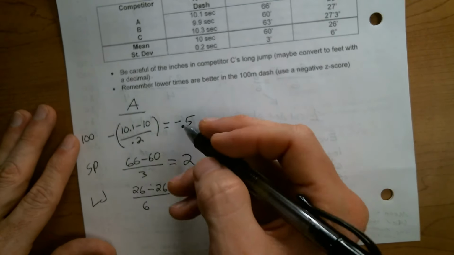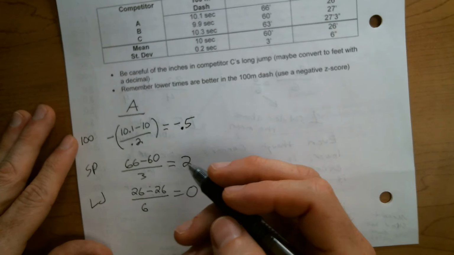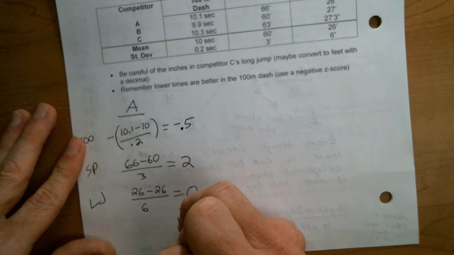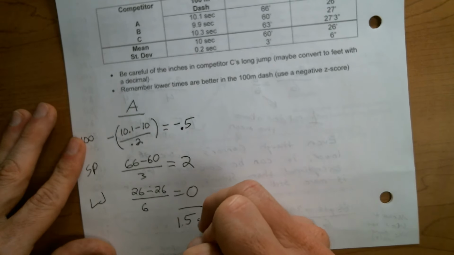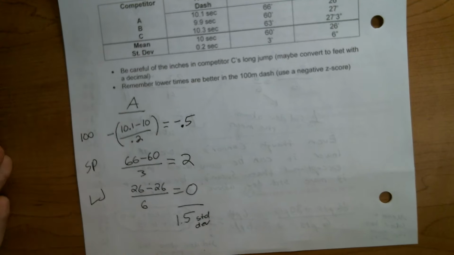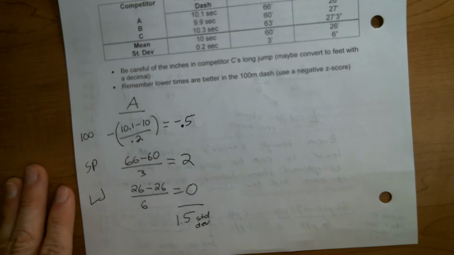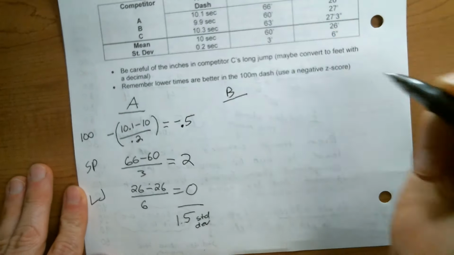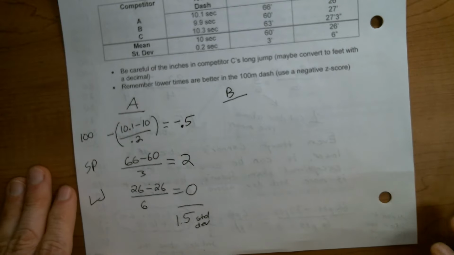So if we wanted to combine all of these together, because now remember the units have been erased, we could say competitor A was 1.5 standard deviations above the averages across all 3 events. And then we could do the same thing for B to see which athlete was truly more exceptional.